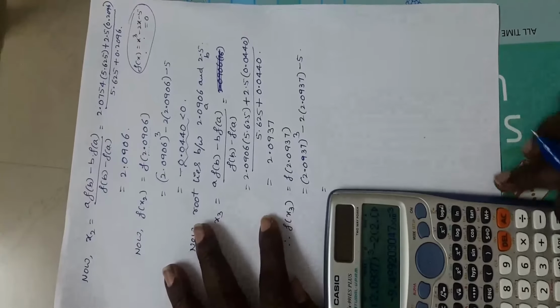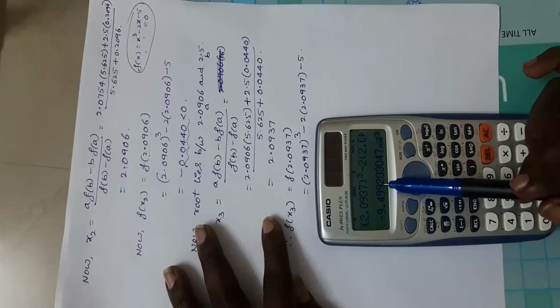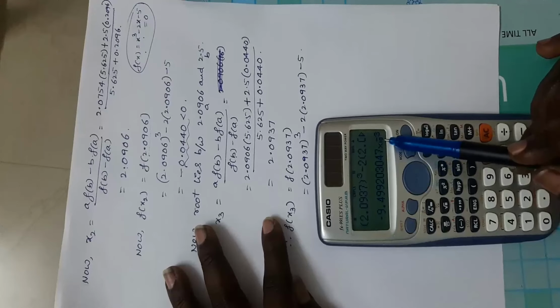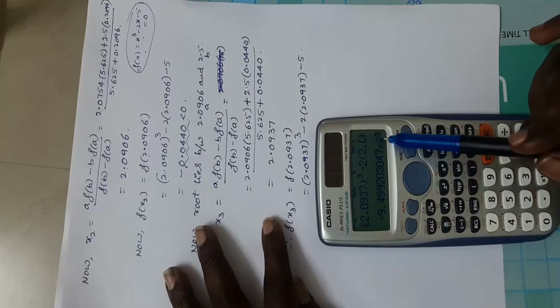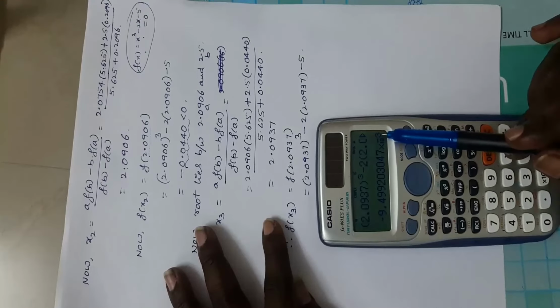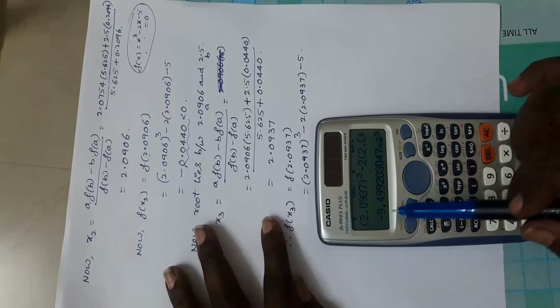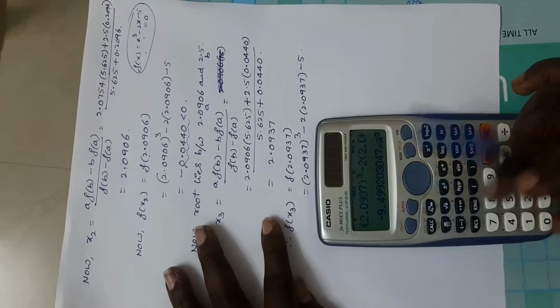So we are observing that this is minus 9.499 something times 10 to the power of minus 3. Whenever we have a number in a product of 10 to the power of minus 3, it is known as scientific notation of a number. It can be written with the first digit 9 in the third decimal place after 0.